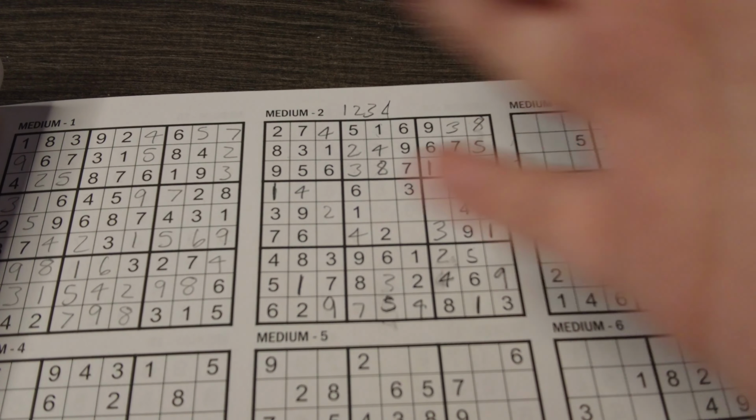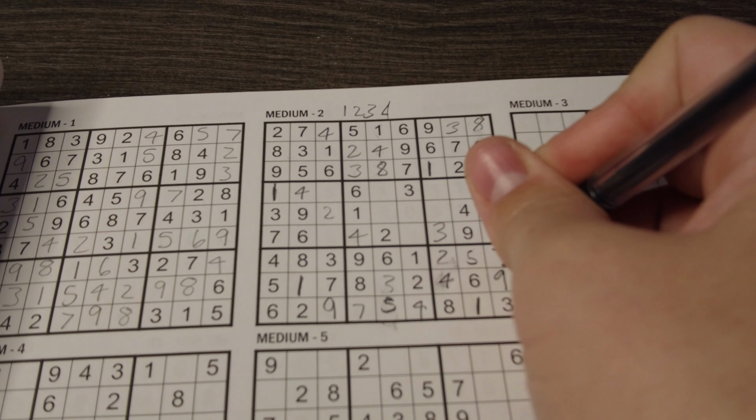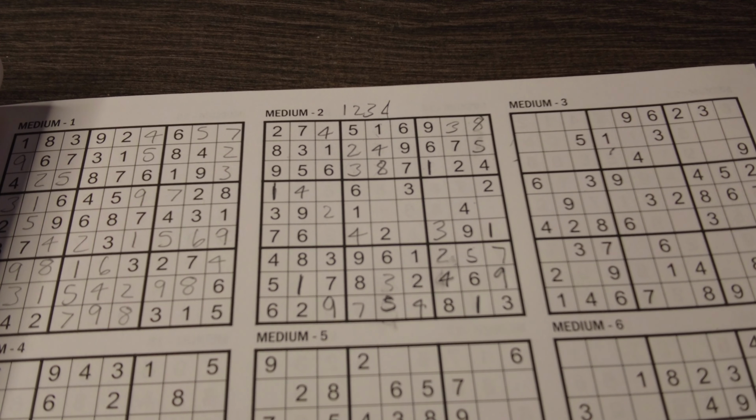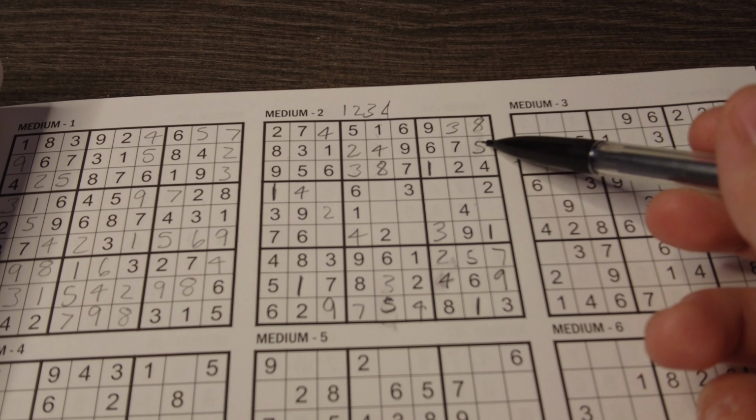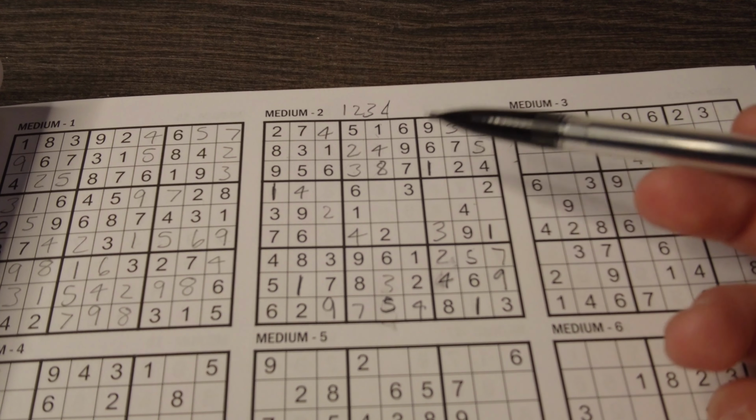A 7. No, sorry, I knocked the camera. There's a 7 here. So we have to put the 7 there. Okay, great. Great, great, great. So we have 5, 5, 5. And then 5. And then we've got to figure out the rest.